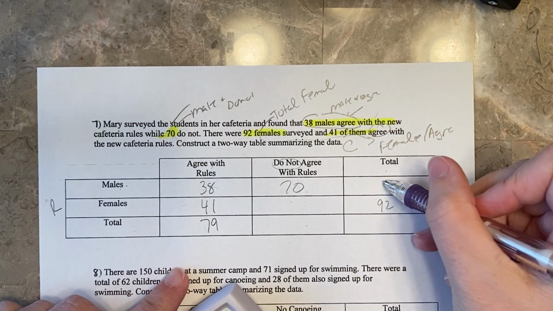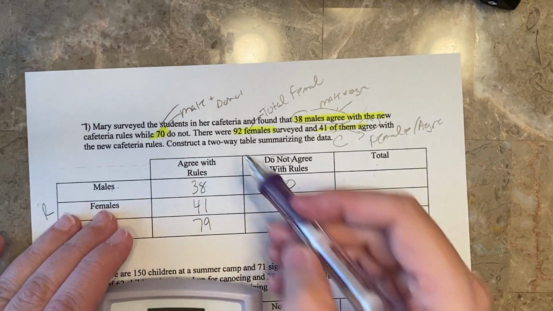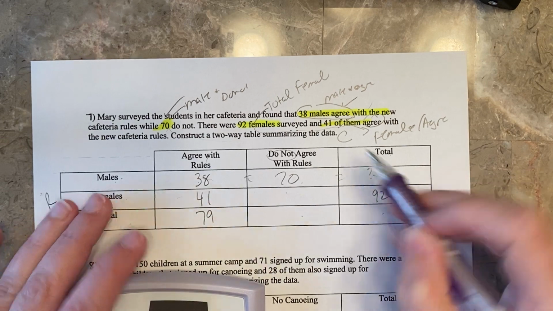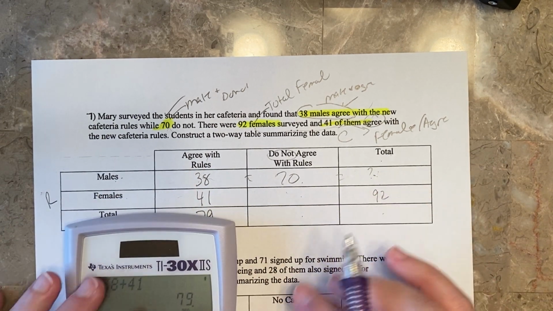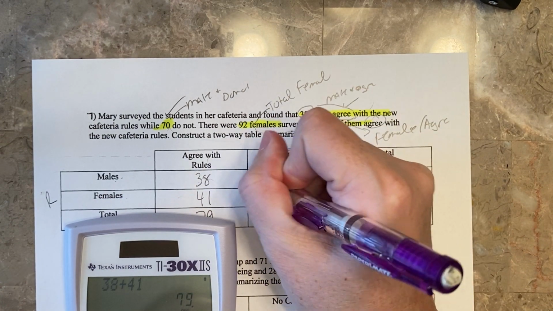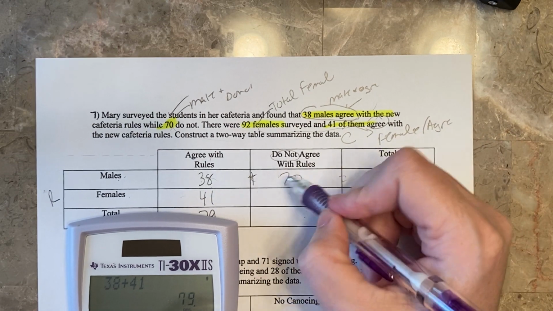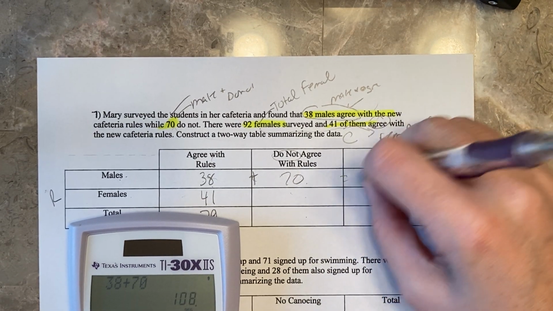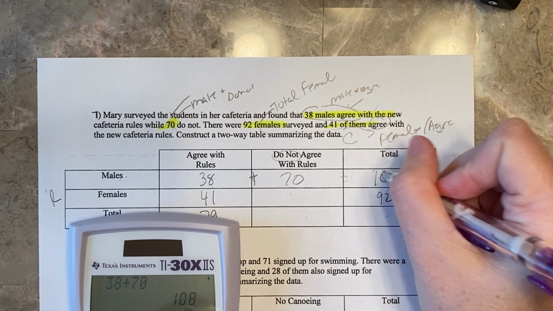I can't do this column, can't do this column. So now I'm going to do row. So I have 38 and I want the total. If you are getting a total, you are not subtracting. You are simply adding. So 38 plus 70 is 108.